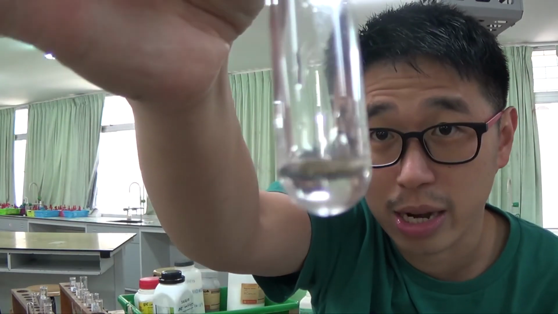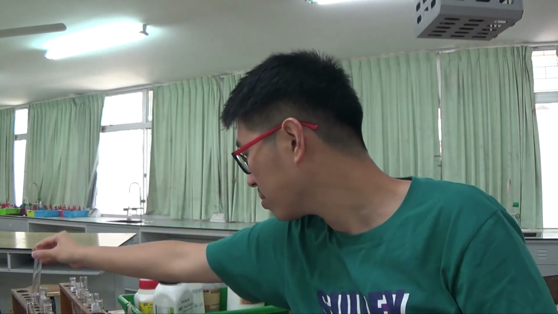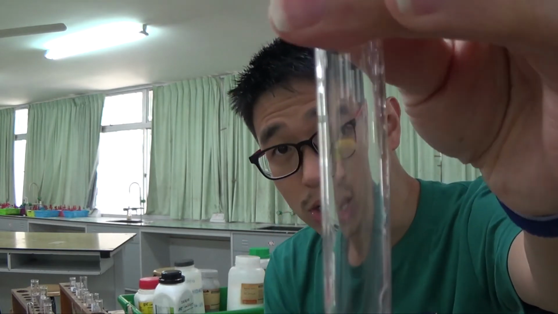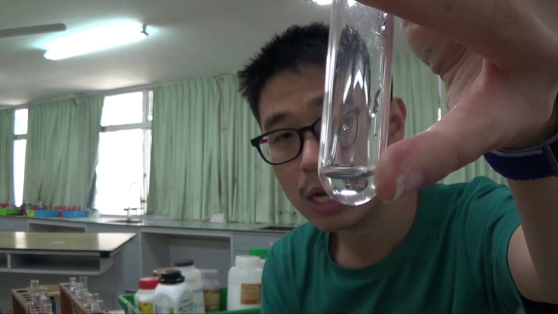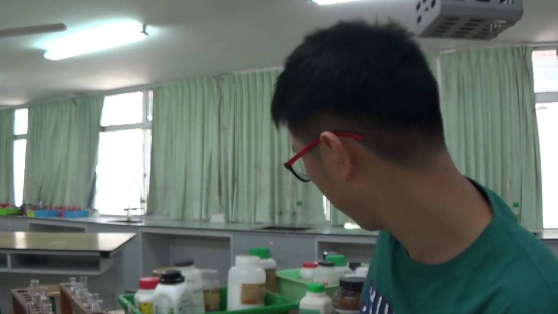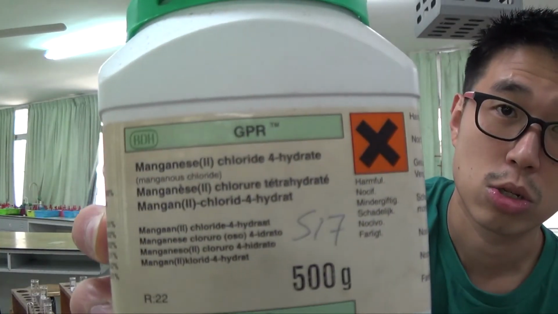Anyway, this solution is clear. This is the one with a little bit of browning in the test tube. It's not a result of this reaction. It's just there in the test tube already. Okay, so the solution is clear. This one contains manganese 2+, and it contains Cl- because I started with manganese 2 chloride.